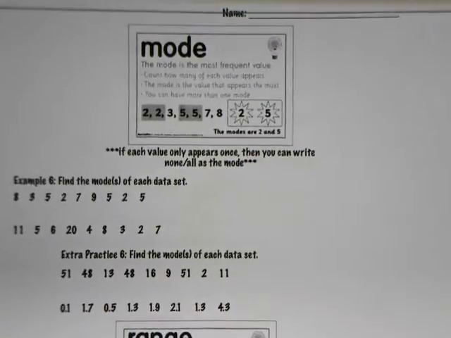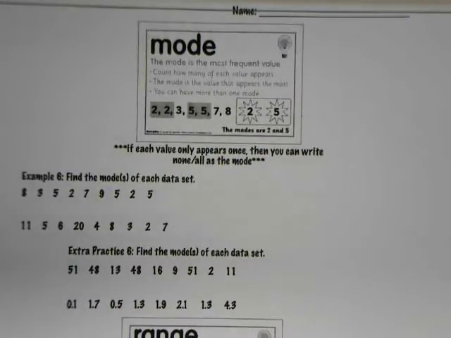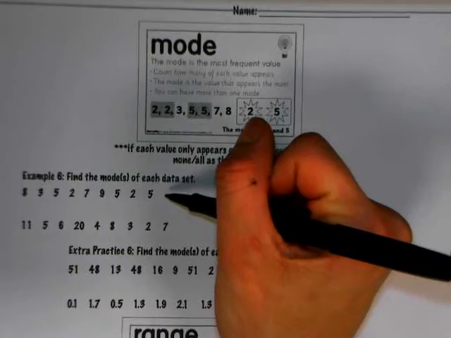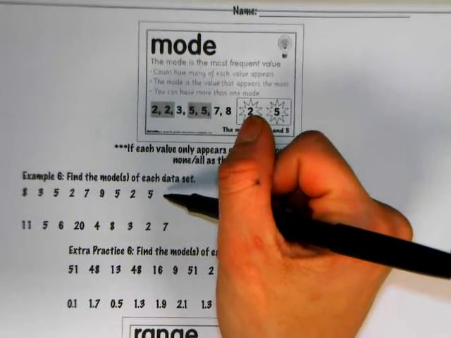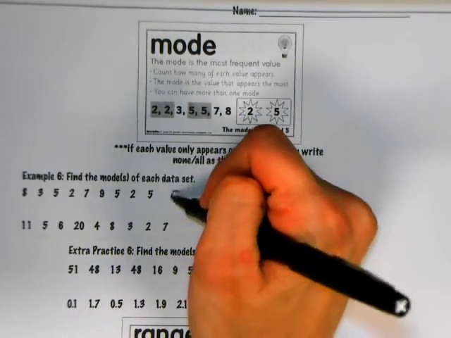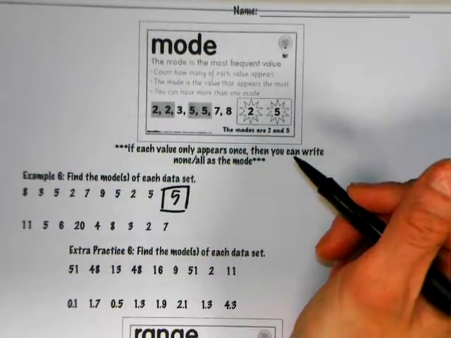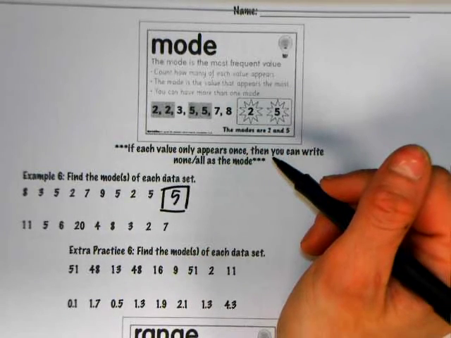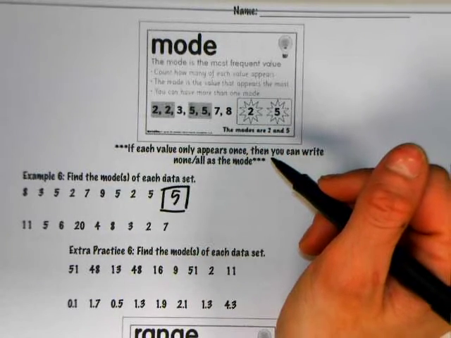Yeah, so mode is just the number that occurs most often. If there isn't a number that occurs most often, you can just say no mode, or you can say like all of them or whatever, okay? So for this first one, what would it be? 5. Yep. And what about the second one? Yep, no mode.